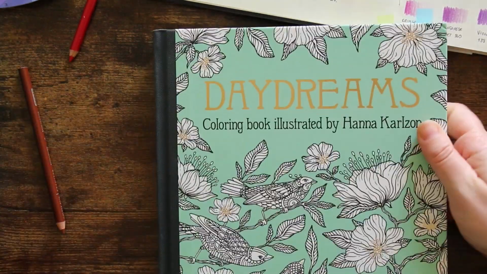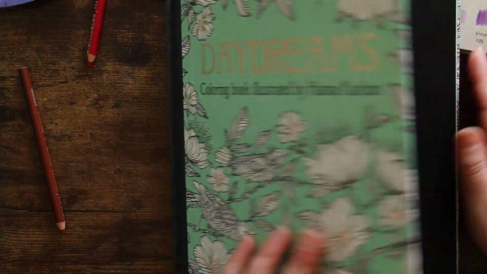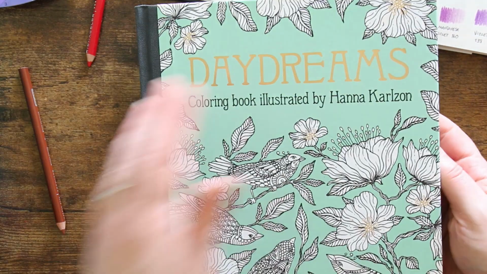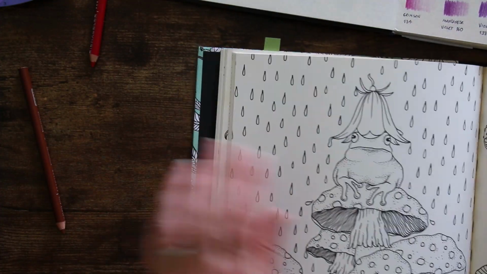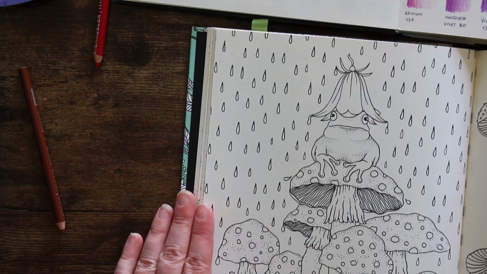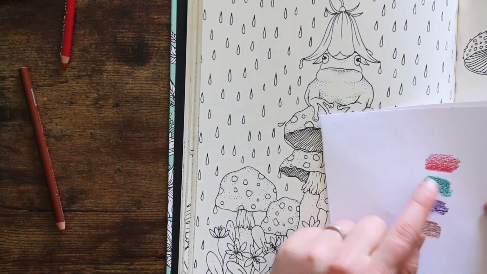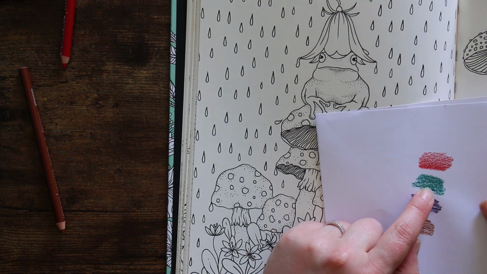Now if I randomly pick a page in a colouring book, obviously you would have picked out the page that you're after. This is Daydreams by Hannah Carlson, if anybody is interested. And let's just stop right here. Okay, so we've got our frog. He looks like a bit of an unhappy chap, let's be fair. So I can then look at my picture, and I knew that I wanted to use this turquoisey colour.